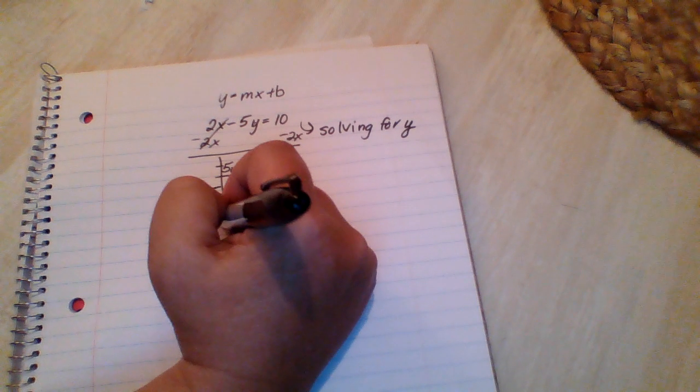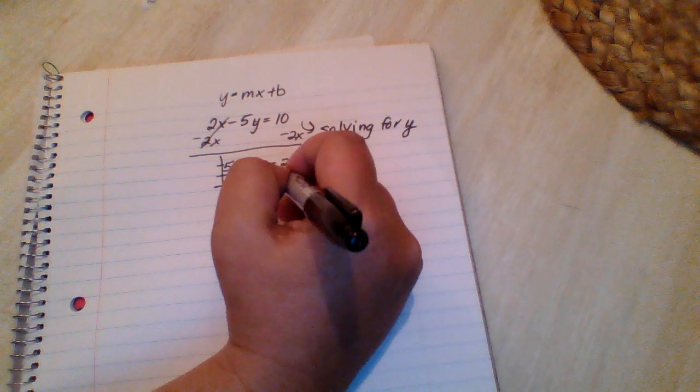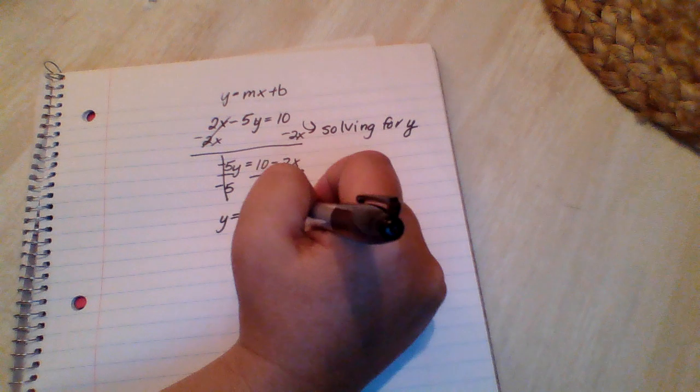So now we have to divide by negative 5. When we do that, it's going to cancel out. We're going to be left with y equals 10 over negative 5 minus 2 over negative 5 x. A negative 2 over a negative 5 is going to give us plus 2/5 x. We're going to divide both terms by the negative 5.